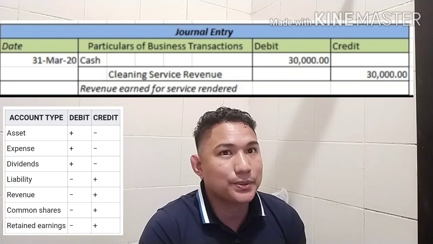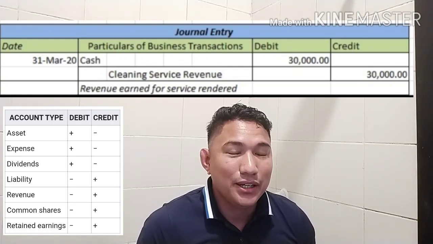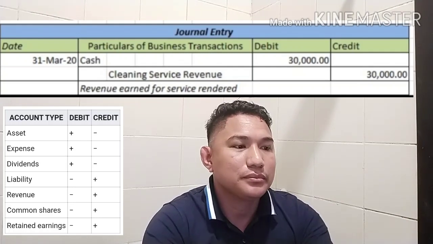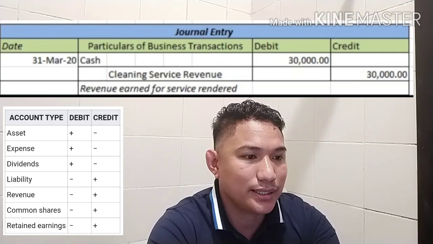Once your revenue decreases, you put the amount in the debit side. As I tell you again and again the rules of debit and credit with accounts, you will somehow remember the rules of debit and credit in every account.